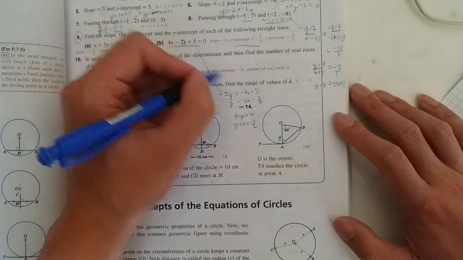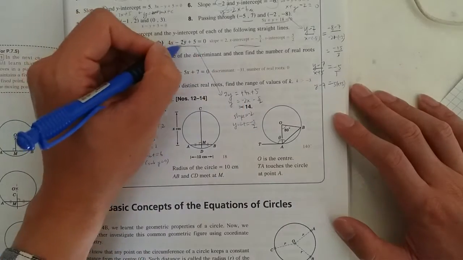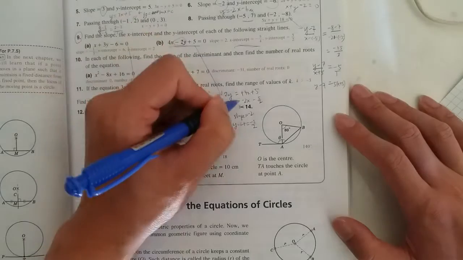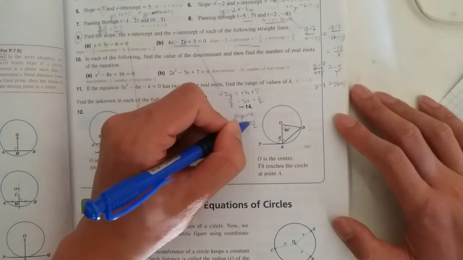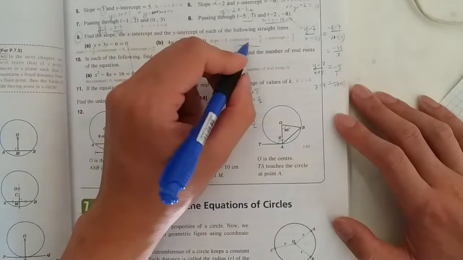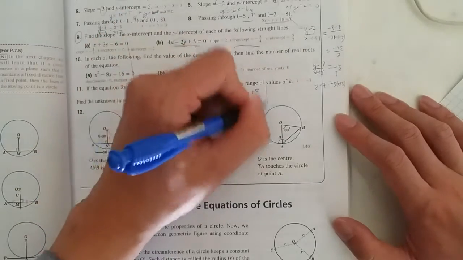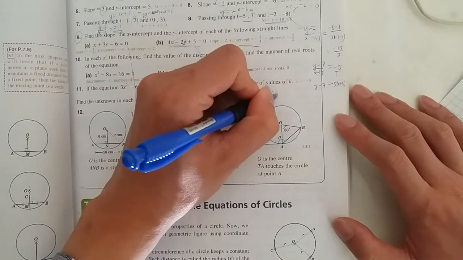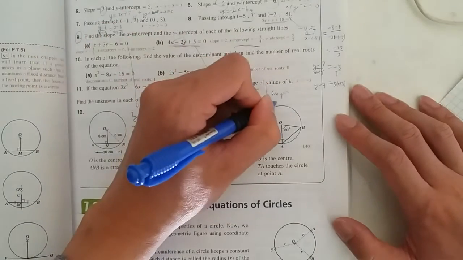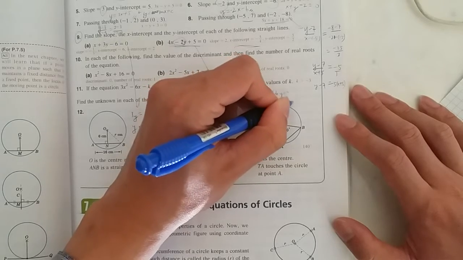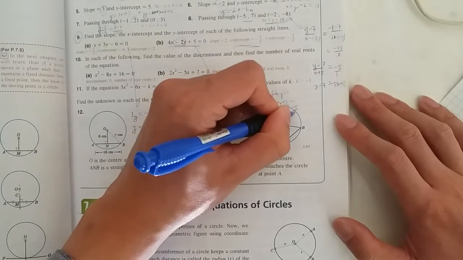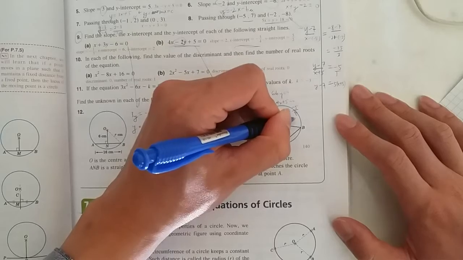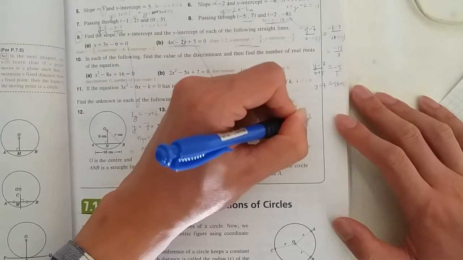Oh, sorry. This is moved to the right hand side, should be 4x plus y. So it is plus, plus, plus, plus. And for the x-intercept, substitute y equals 0. 4x plus 5 equals 0. X equals -5 over 4. So the x-intercept will be -5 over 4 like this.